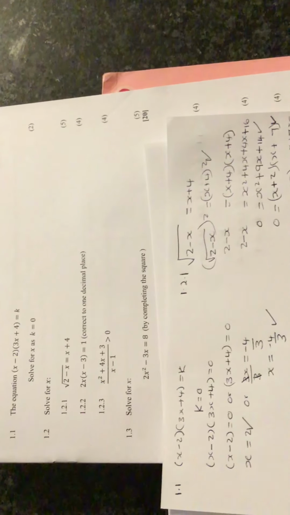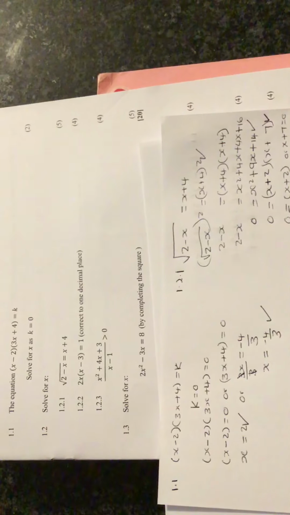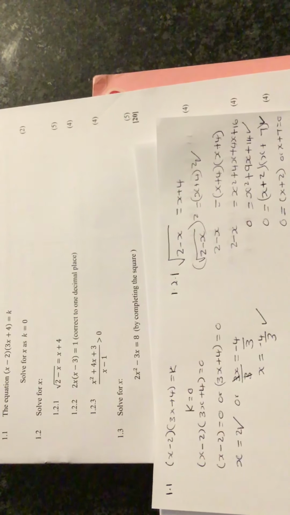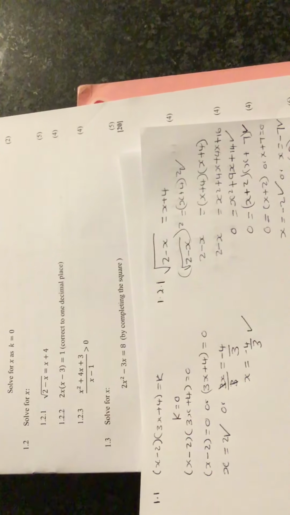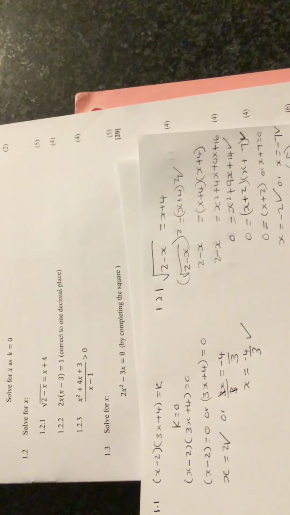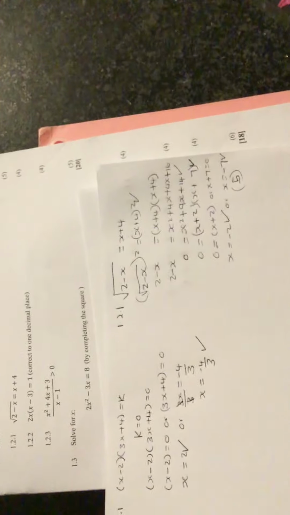So the question there says, you are given 2x(x minus 3) equals 1. Correct to 1 decimal.